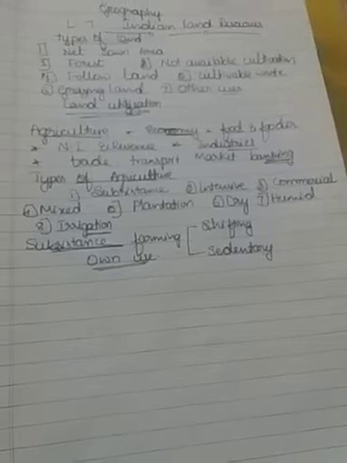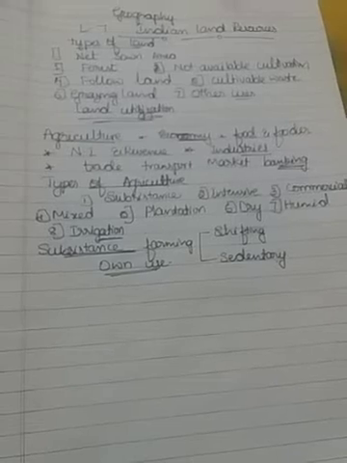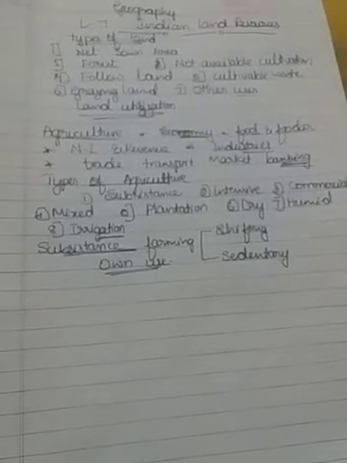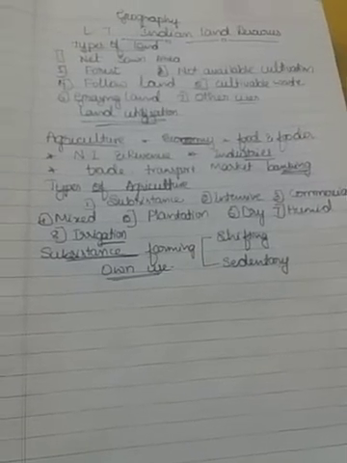That kind of farming is called shifting farming. Hope you understand. When the soil loses its fertility, farmers shift their whole cultivable land to another area. That is called shifting farming.